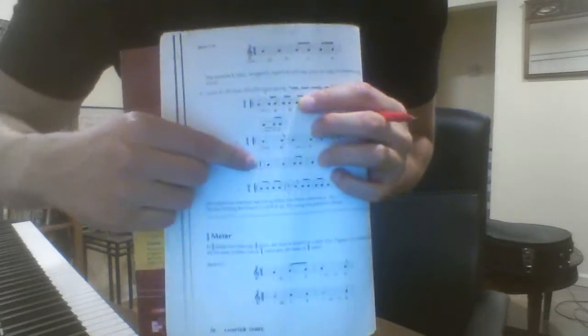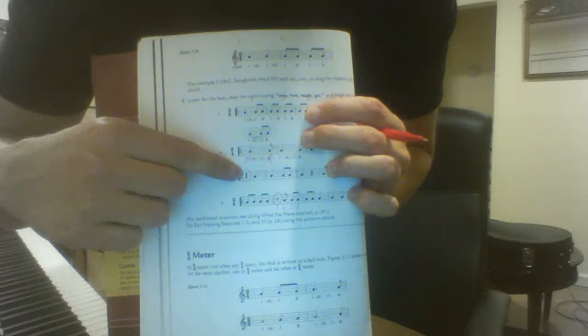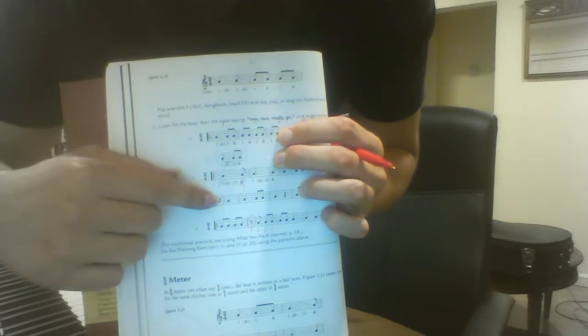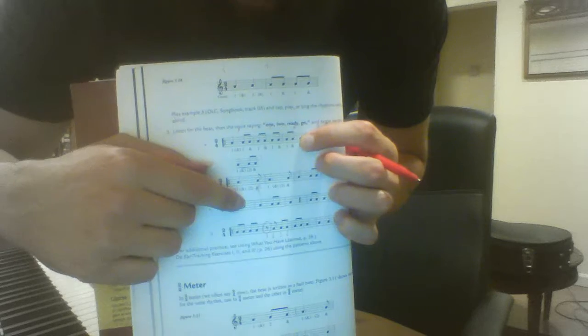Now, let's look at example C. So example C, they throw a quarter rest at us right at the beginning, right? So for example C, here, right, there's my quarter rest. So remember, for the quarter rest, I'm going to count, but I'm not going to clap, right? So we have 1 and 2, right? Beat 2 is when I start clapping.